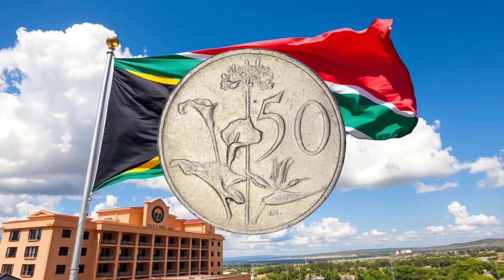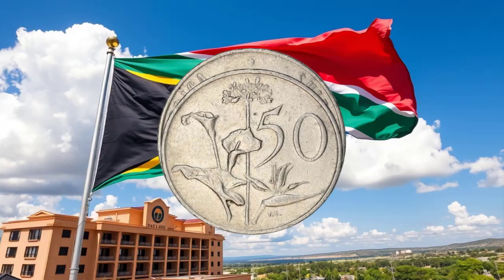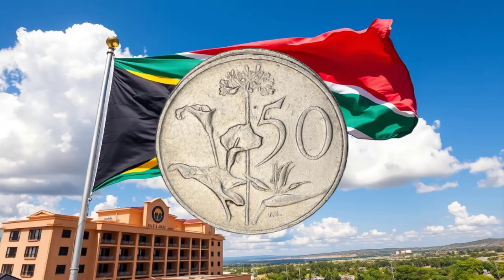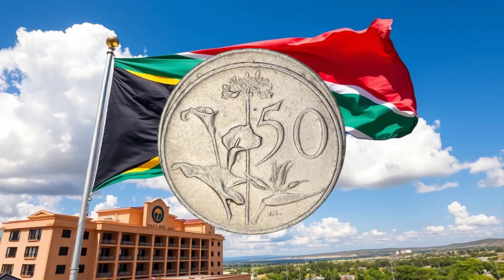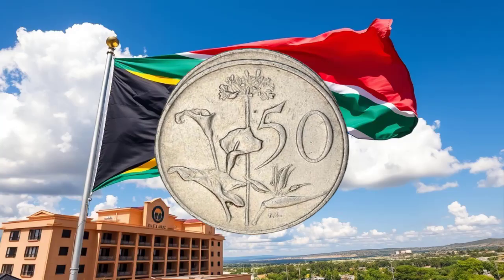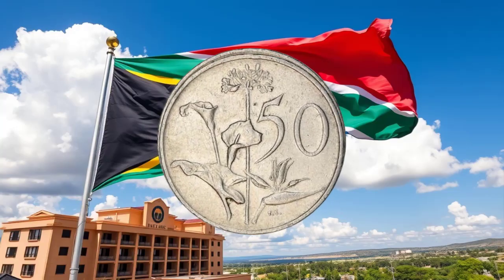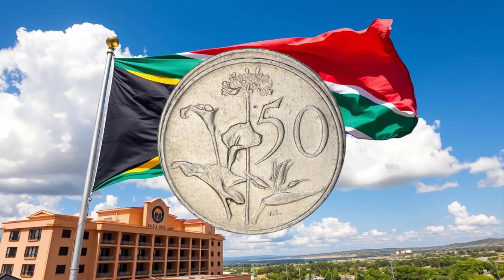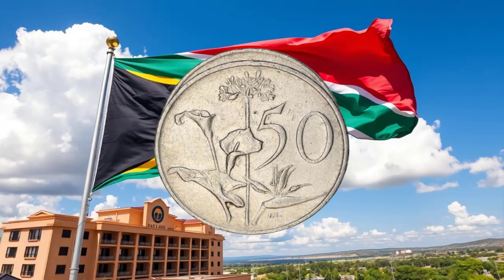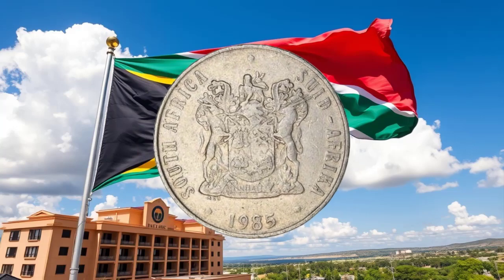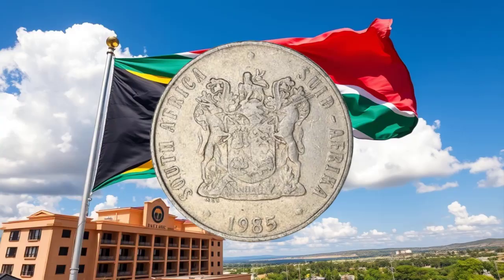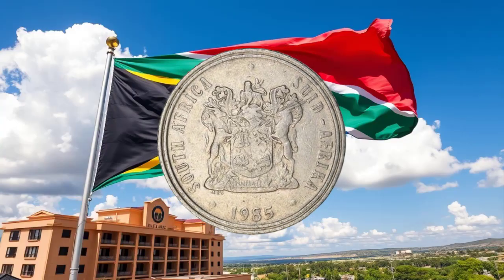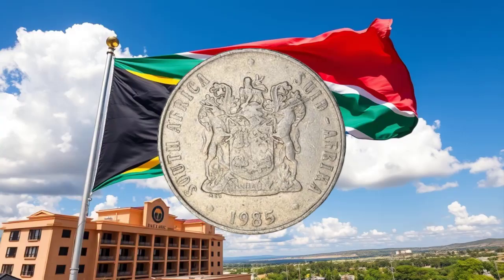But here is where you need to be careful when looking at online coin value claims. You may see enormous numbers attached to ordinary coins in online videos, thumbnails, social media posts, or advertisements. A huge number does not automatically mean that someone actually paid that amount for the coin. For the regular 1985 South African 50 cents, available catalog information shows ordinary examples generally trading at much more modest collector values, with higher prices possible for exceptional condition or special proof examples. So a normal circulated 1985 50 cent should not automatically be described as a multi-million-dollar coin.